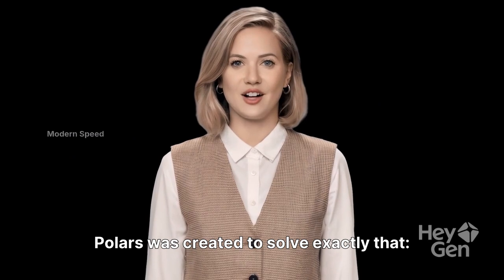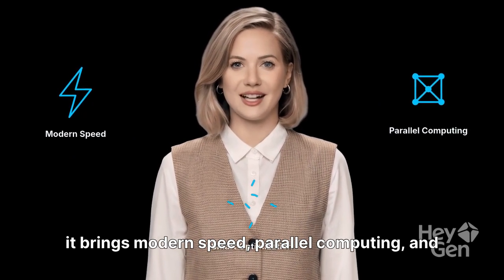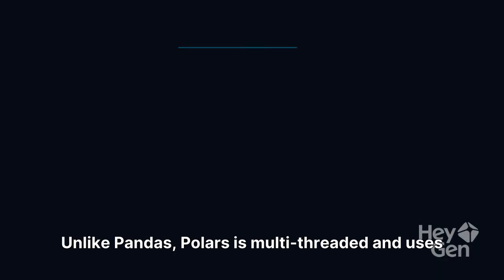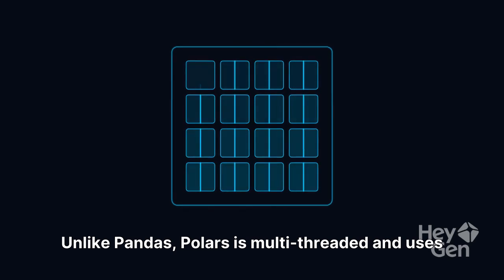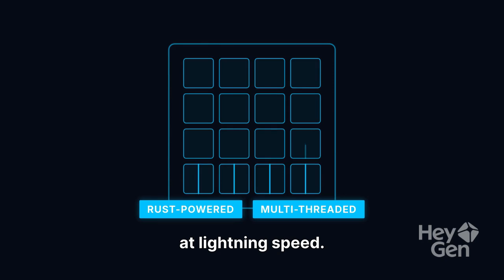Polars was created to solve exactly that. It brings modern speed, parallel computing, and smart query optimization to your everyday data workflows. Unlike Pandas, Polars is multi-threaded and uses all your CPU cores to process information at lightning speed.